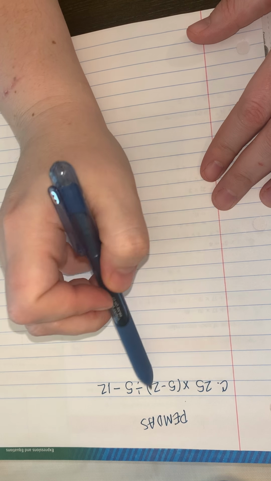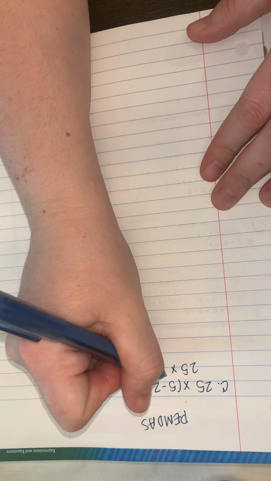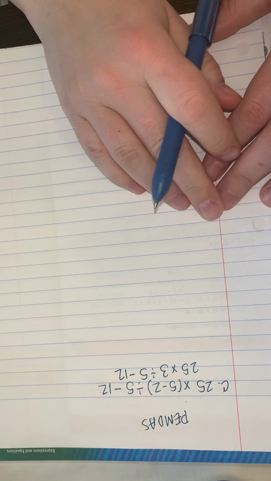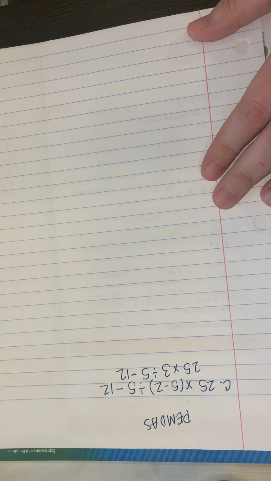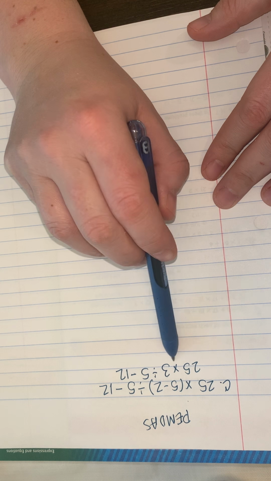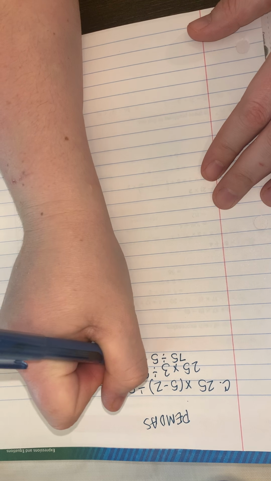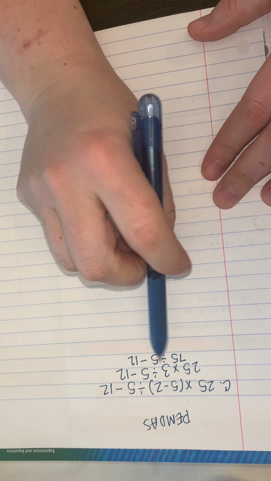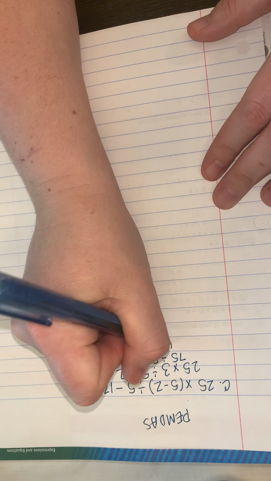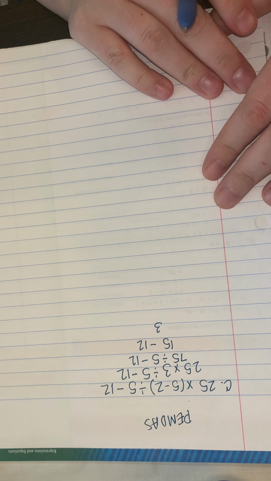Okay, so do I have parentheses? Yep, I do right here. So I'm going to do 25 times 5 minus 2, which is 3, divided by 5 minus 12. Okay, so the first thing I'm going to do now, I'm going to do multiplication and division in the order that it falls. So 25 times 3, which is 75, divided by 5 minus 12. Okay, 75 divided by 5 is what I'm going to do first. That's what it tells me to do. So 15 minus 12. So my answer when I'm done is 3.